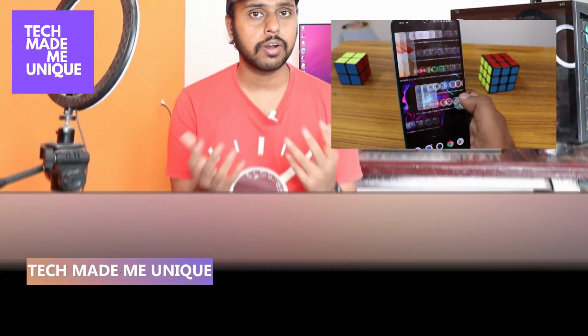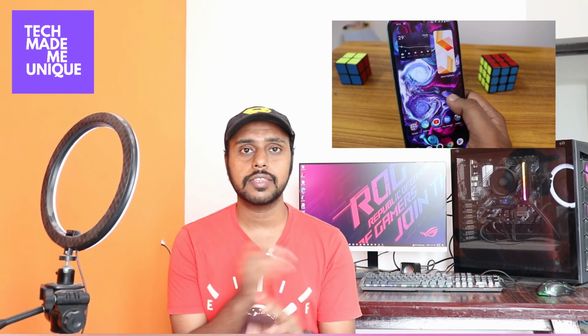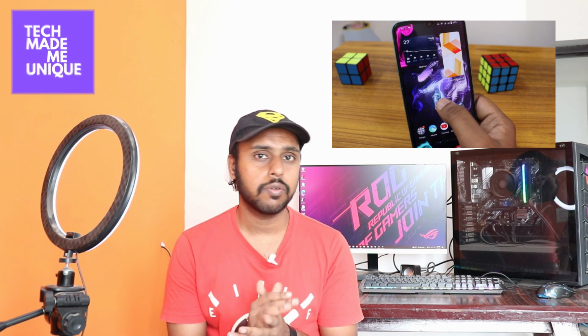It's called Fluid Live Wallpaper Application, and it will look like this. It has different types of water flow or colors flowing inside your home screen like this.